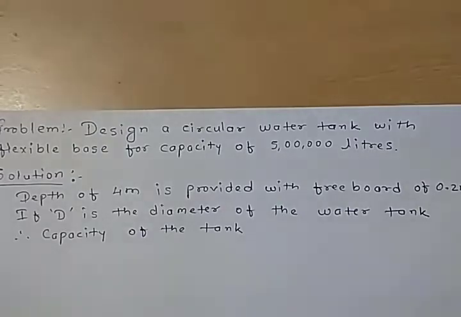And once you provide that, we can calculate the hoop reinforcement for the different heights as well. Similarly, we can calculate the vertical reinforcement in the wall. Then we can go ahead with the design of the raft or the base slab, and then finally the reinforcement details. So this is how the design steps would be.